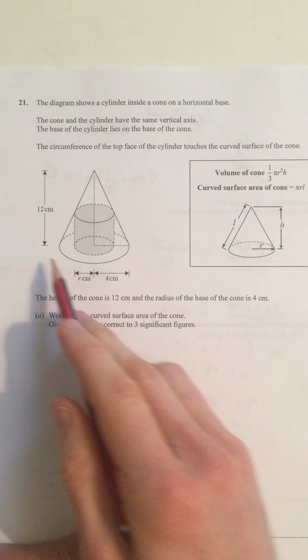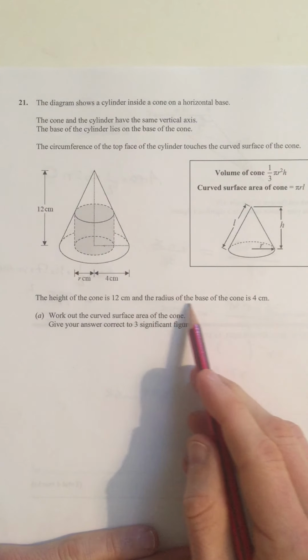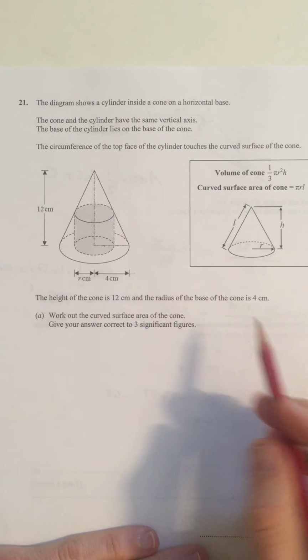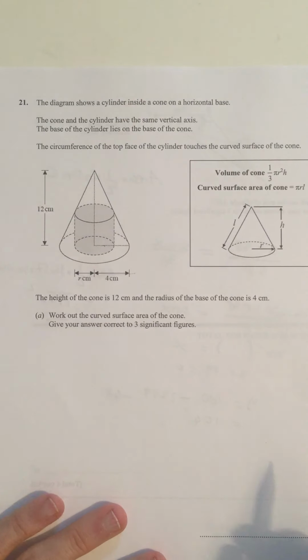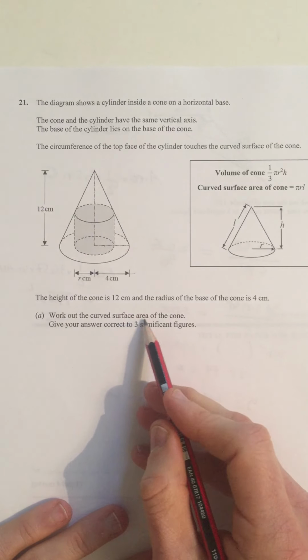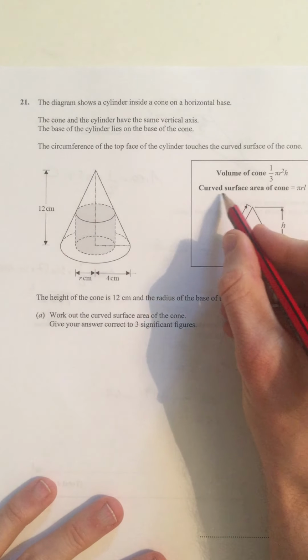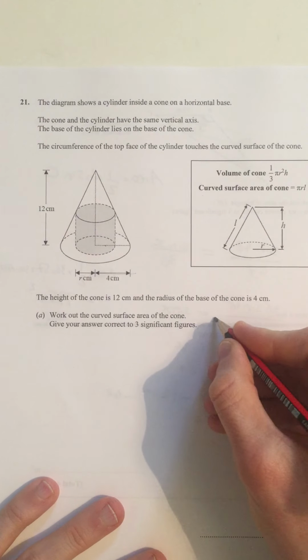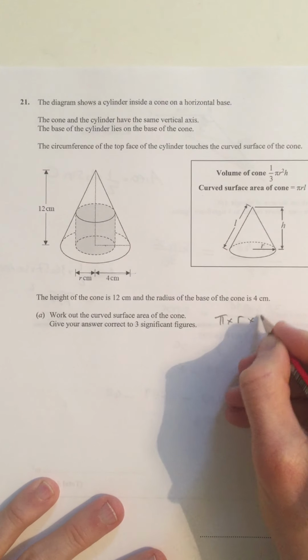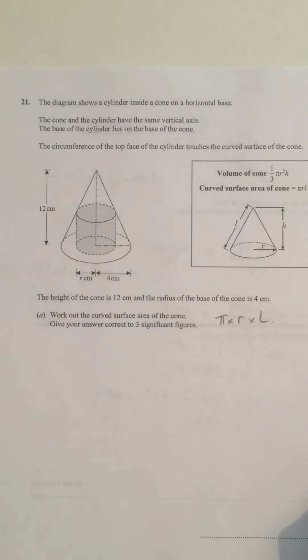The height of the cone is 12 centimetres. The radius of the base of the cone is 4 centimetres. Work out the curved surface area of the cone. We can see we're given a formula here for the curved surface area of the cone. It's pi times the radius times L.